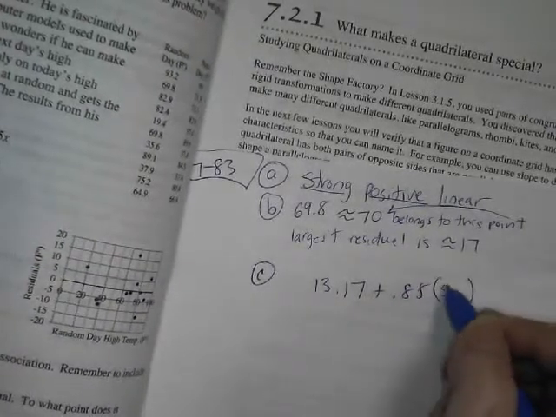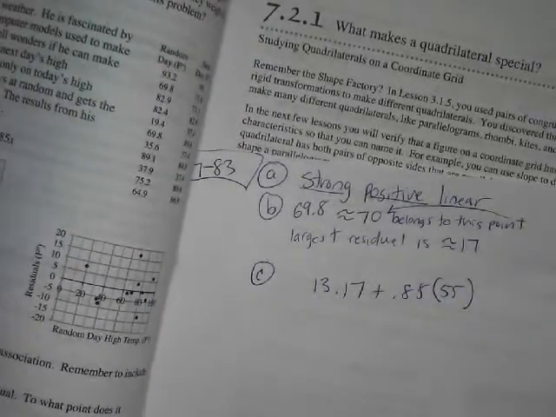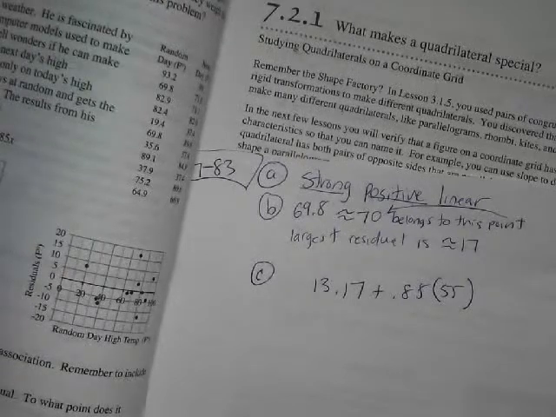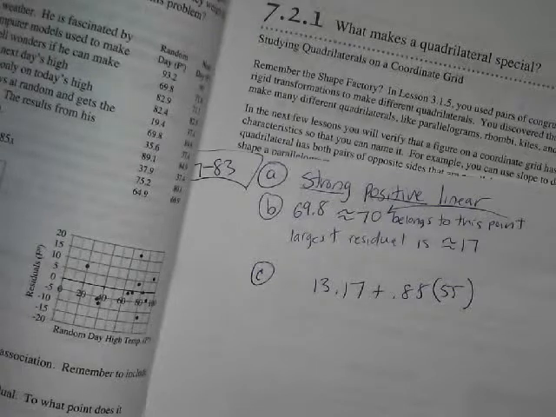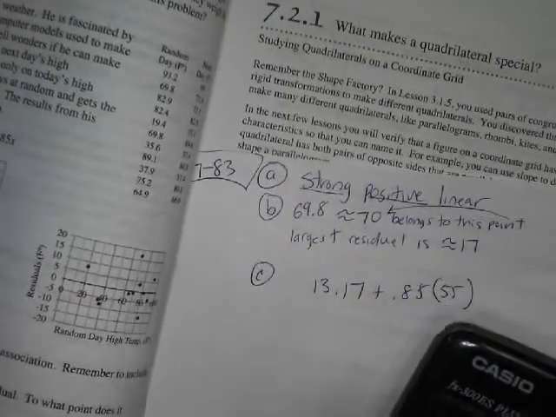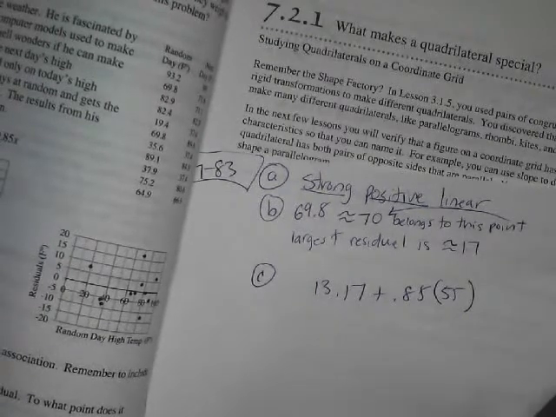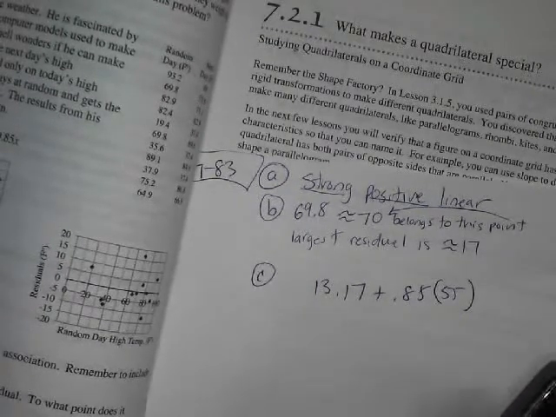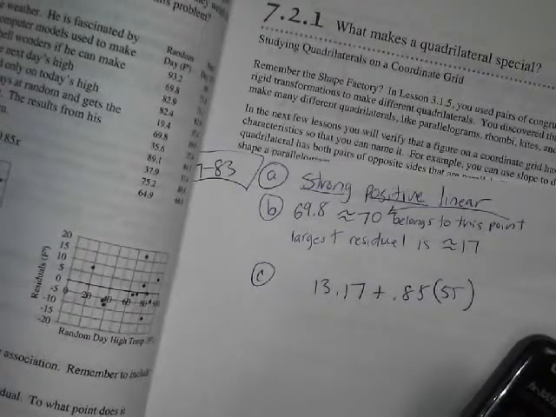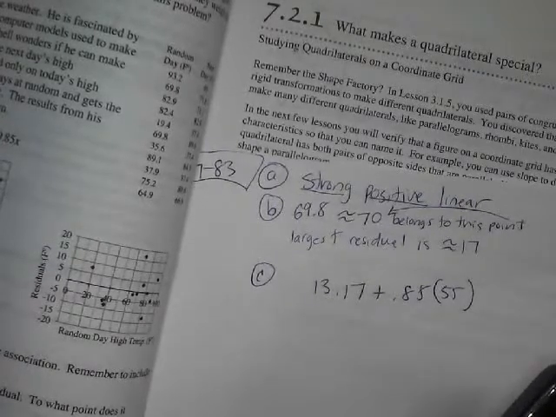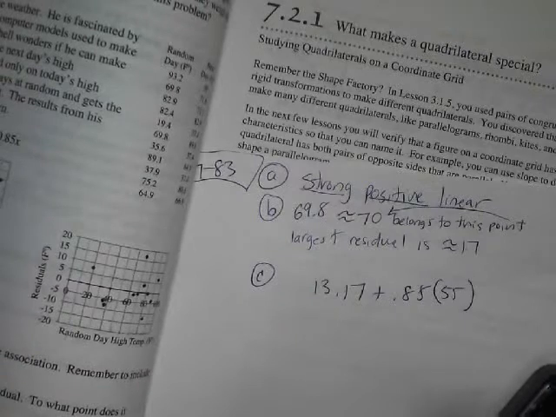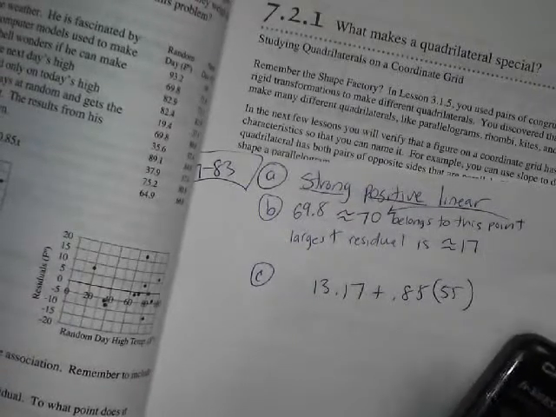Let me get out my calculator. Okay, so 0.85 times 55, and we have to do it quick because I only have about 1 minute left. That number plus 13.17. So it's about 59.92.